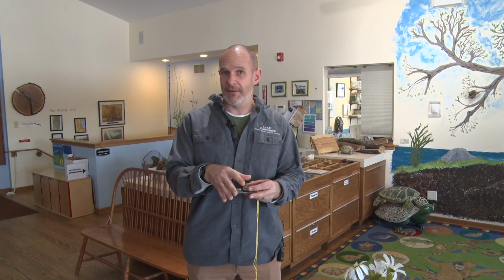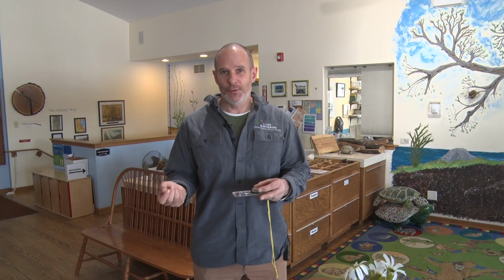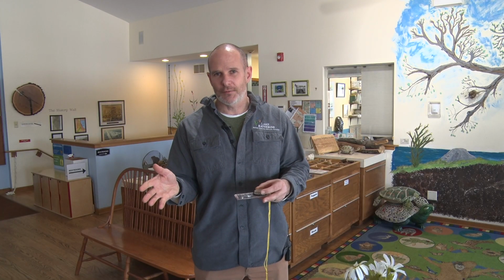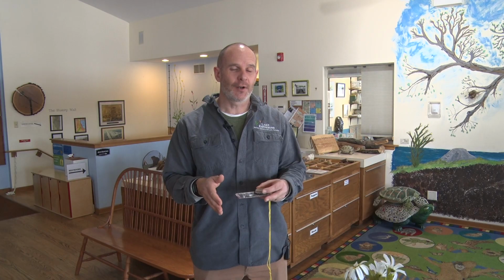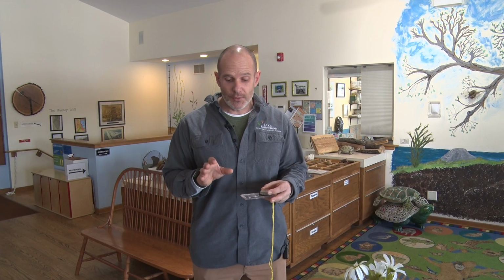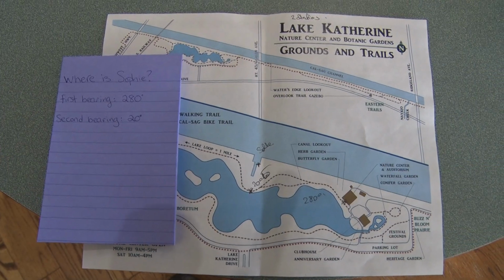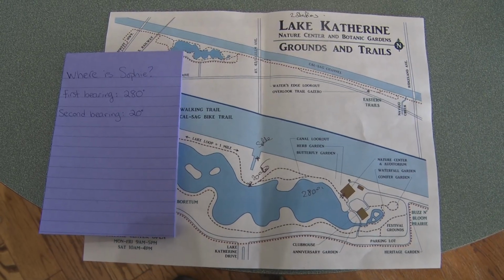So if you're trying to do a bearing in the middle of the wilderness and you're 10 degrees off, I think that might be a bit of an exaggeration, you could be quite far off when trying to get to your destination. So what we're going to do is go out, use our map, and see if we can find Sophie on the ground somewhere.